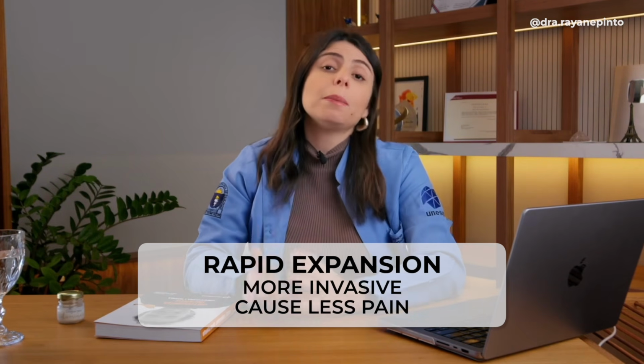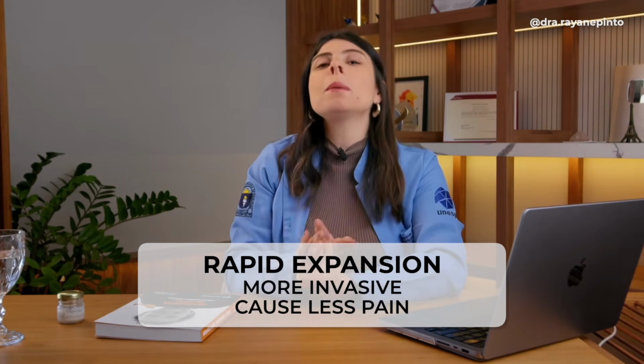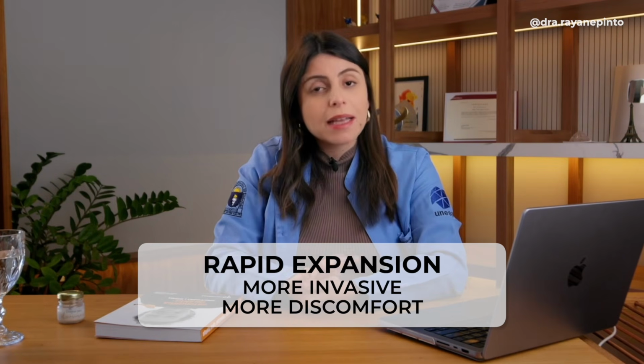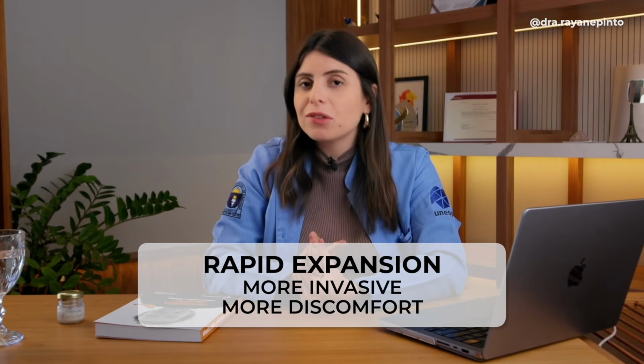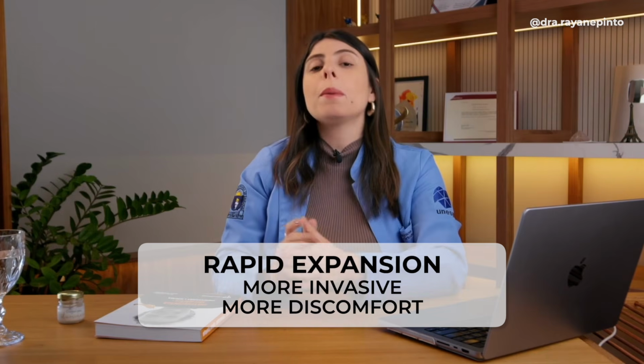And rapid expansion is more invasive because it will break maxillary and circummaxillary sutures and separate these sutures. So when do I choose a more conservative, gentler approach, which is already sufficient? And when do I go for a rapid expansion approach, breaking sutures?